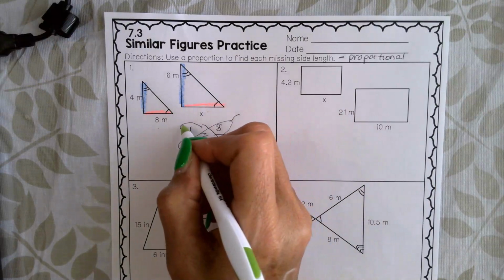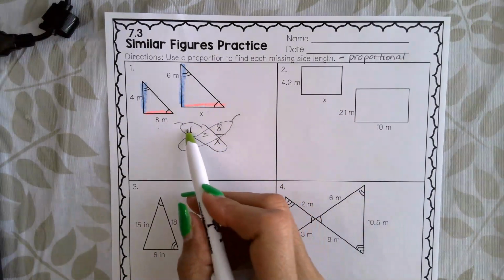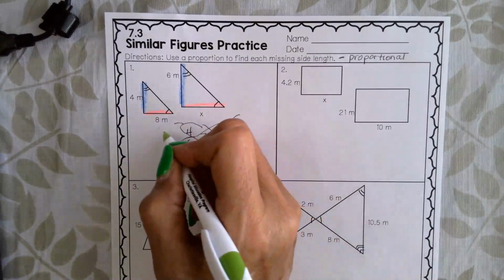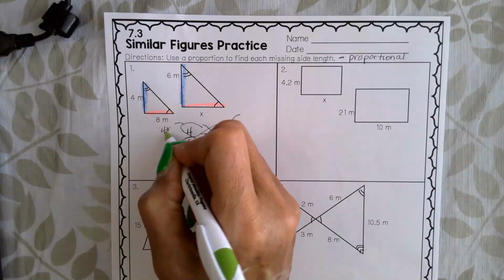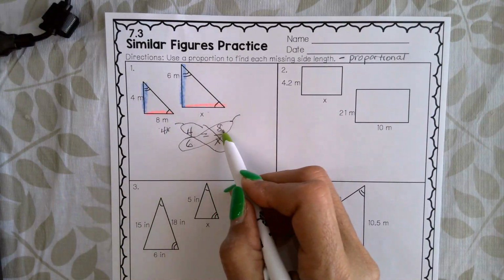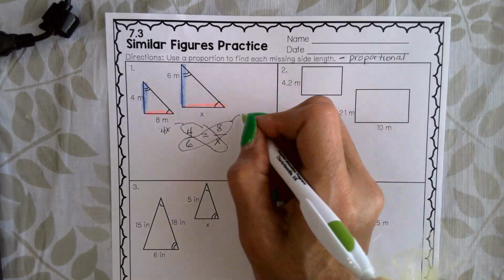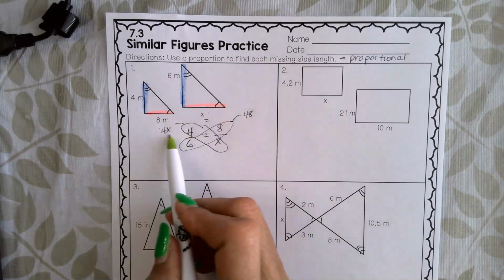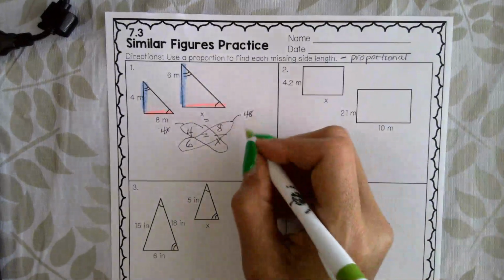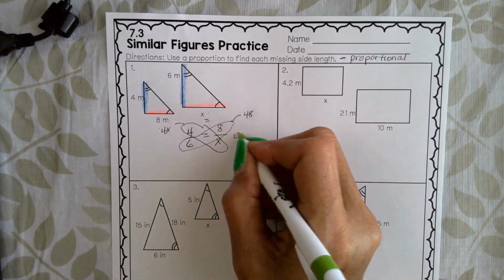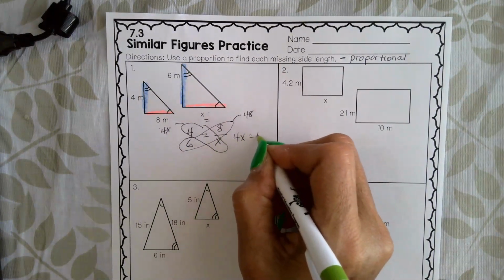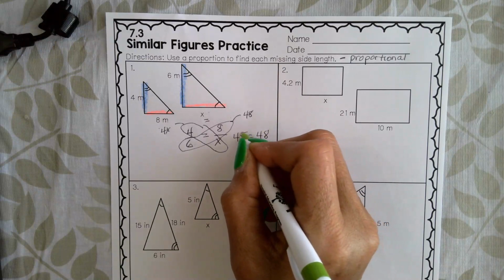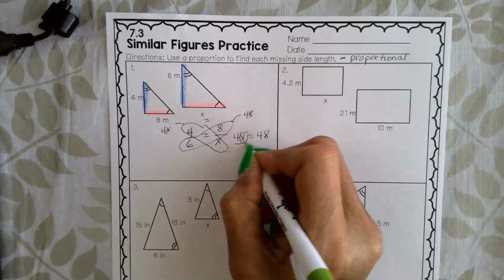Draw my little antennas. All right, what is 4 times x? Correct, 4x. What is 6 times 8? 48. We know once we cross multiply, this side equals that side. So let's write that. 4x equals 48. Isolate my variable. What am I dividing both sides by?